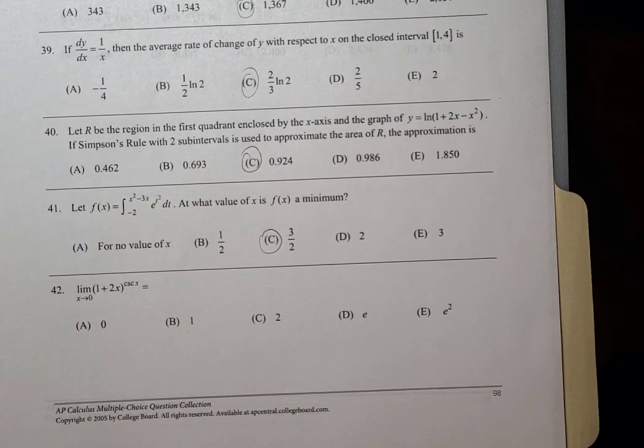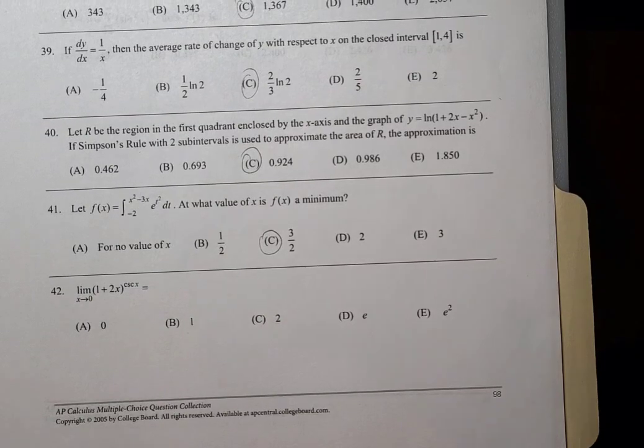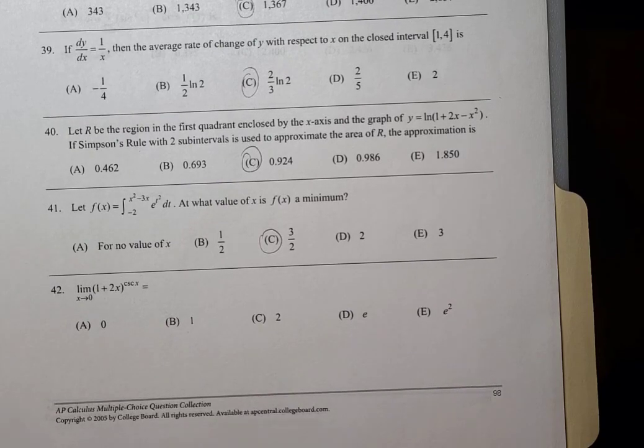Okay, so where did I work this out? Give me 1 second to find it. Well, I guess it's on this page.